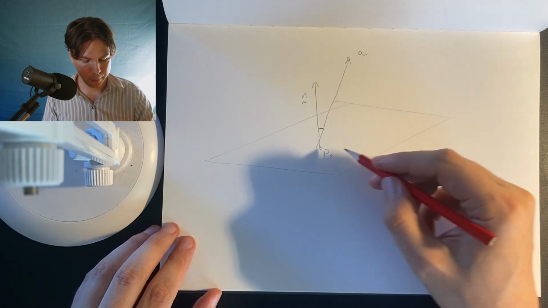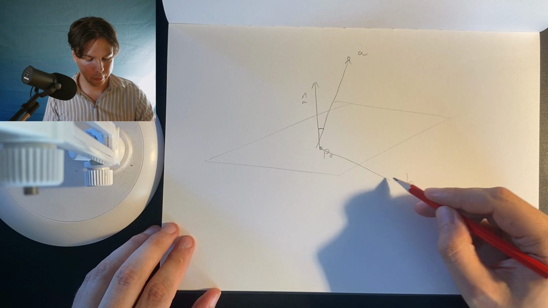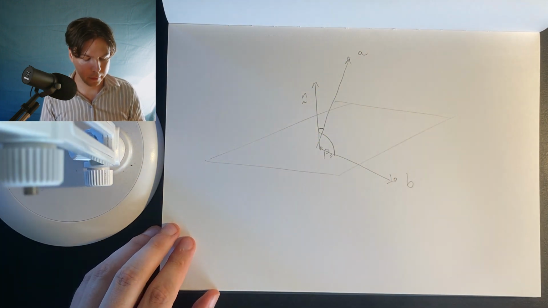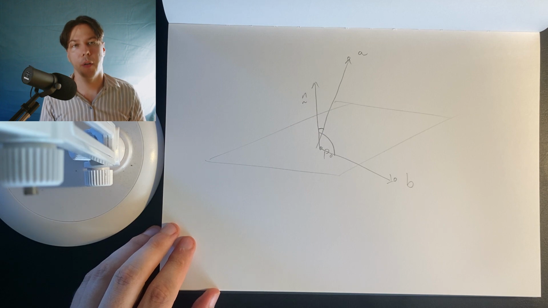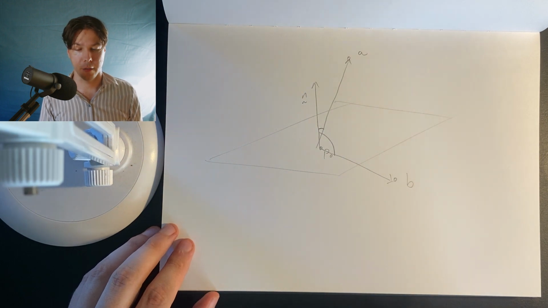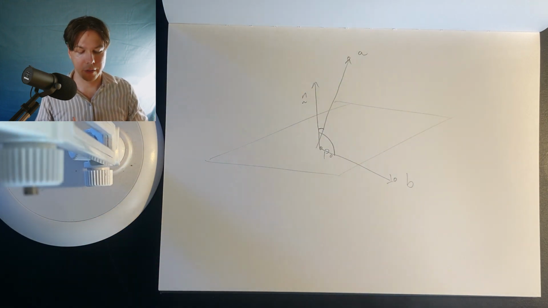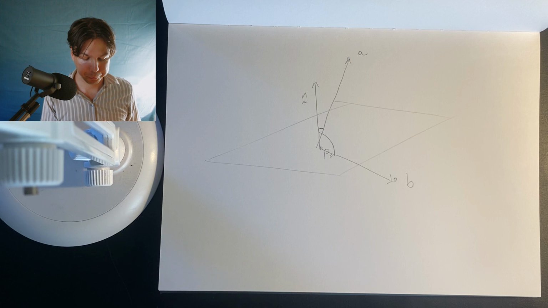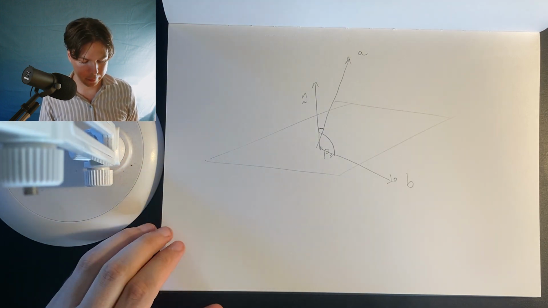On the other hand, if we look at the direction vector from P0 to B, that angle there exceeds 90 degrees. Remember, the dot product of two vectors will be between 0 and 1 if the vectors are within 90 degrees of each other, and between 0 and negative 1 if the vectors are greater than 90 degrees apart.